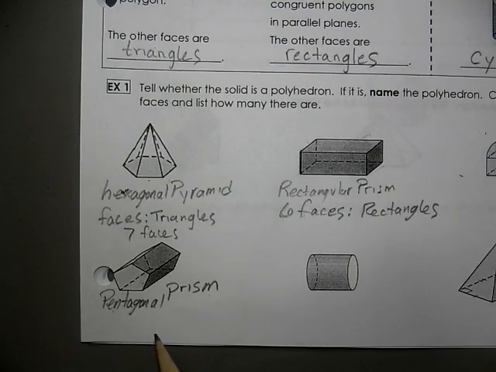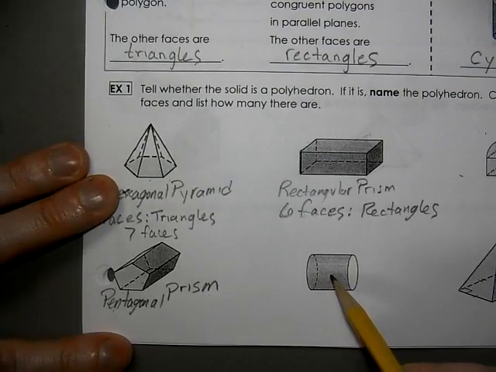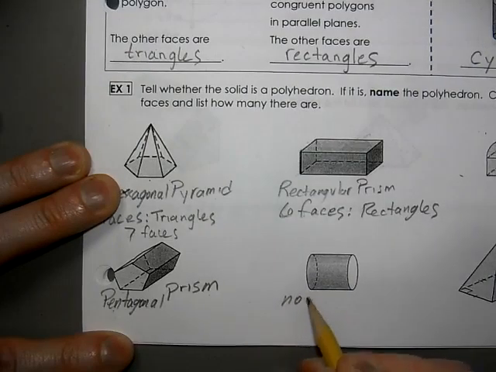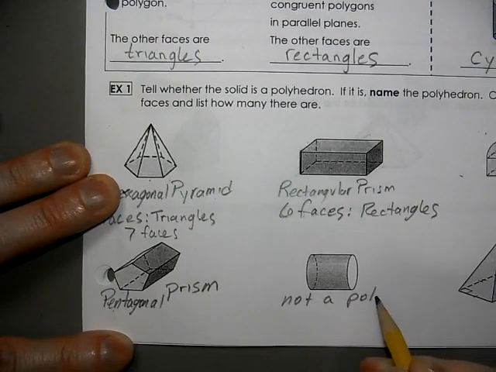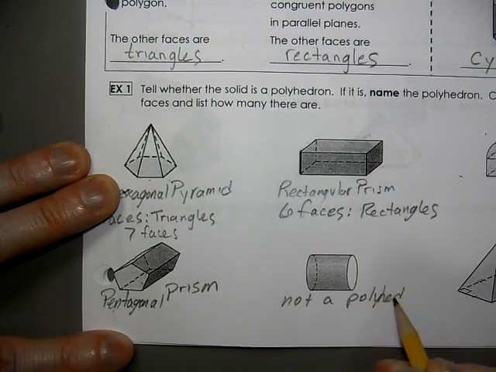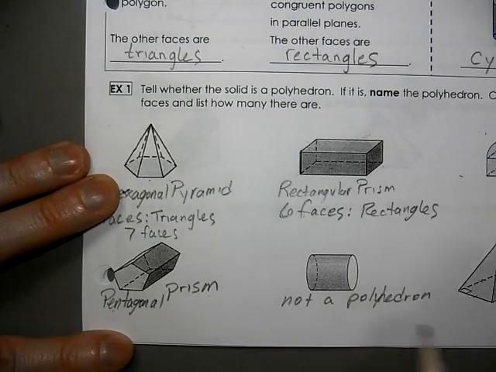Pentagonal prism. Here, this is not a polyhedron, but it is a cylinder.